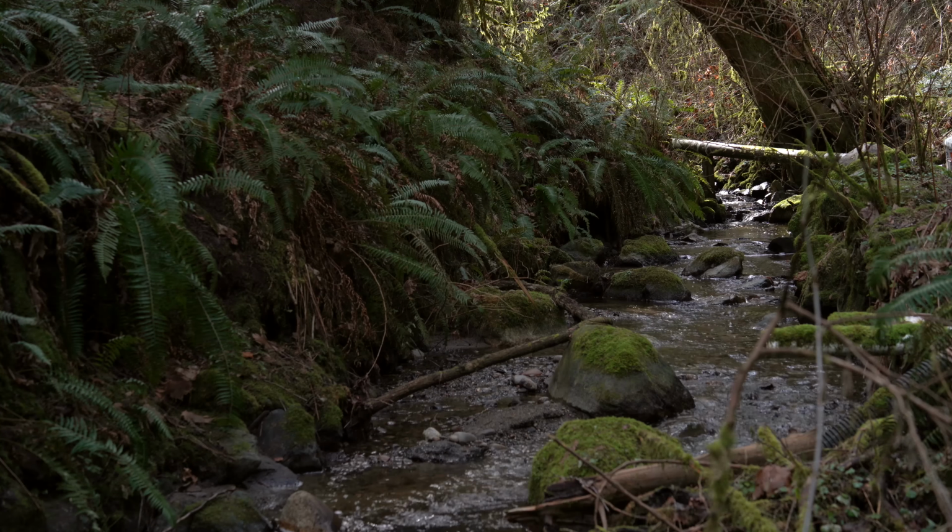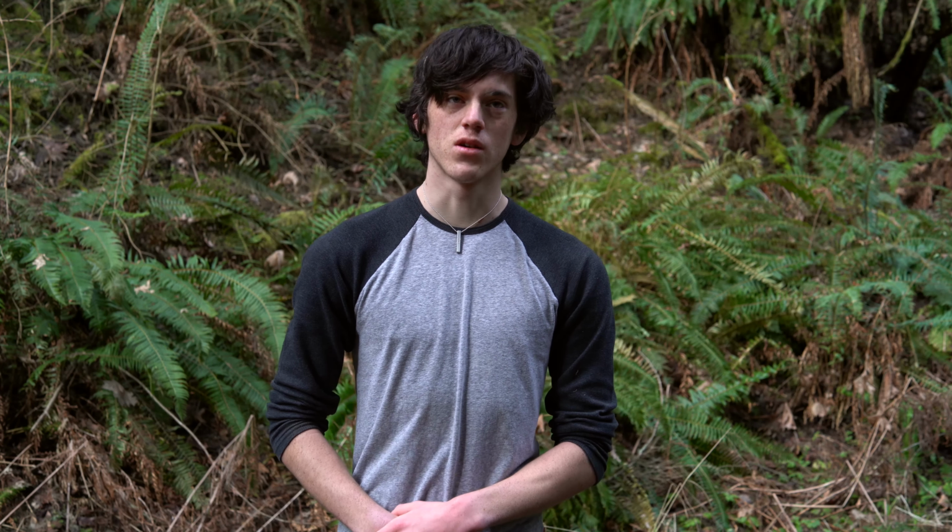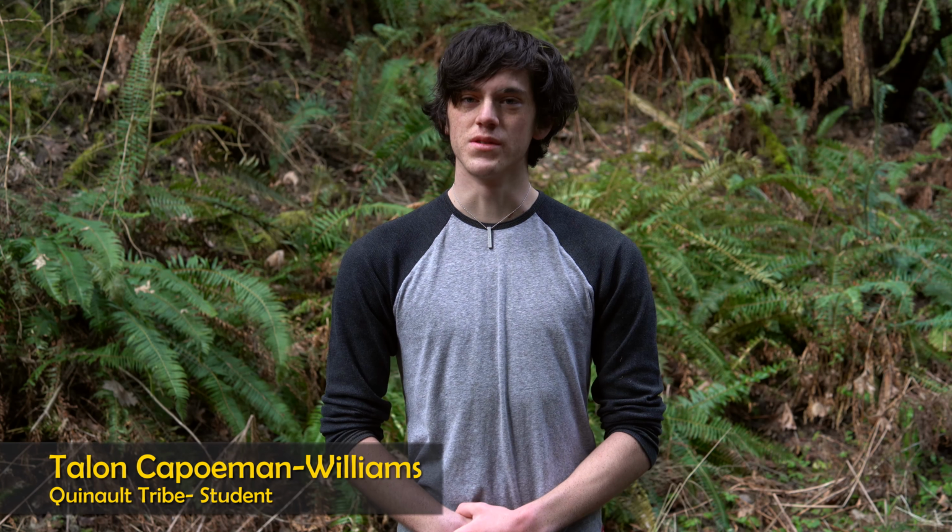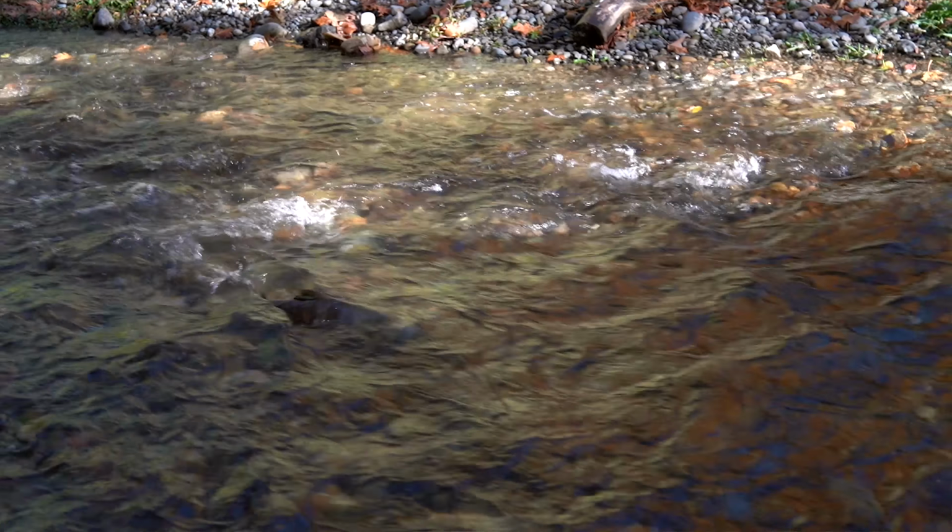Today what we're doing here is looking at Cowling Creek and the tributary and the culvert here, and what we can do to improve the stream health and further help the salmon coming back.